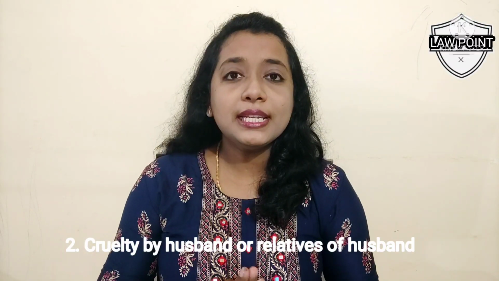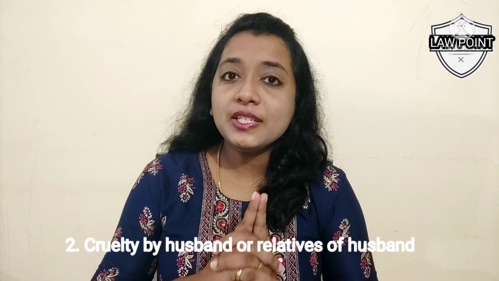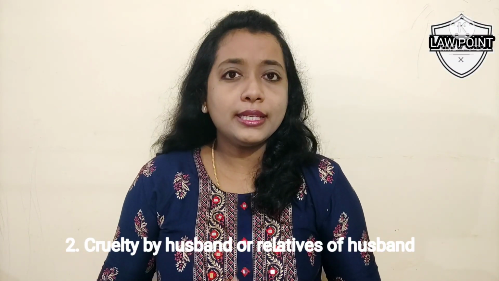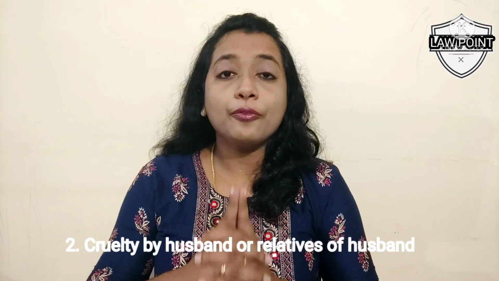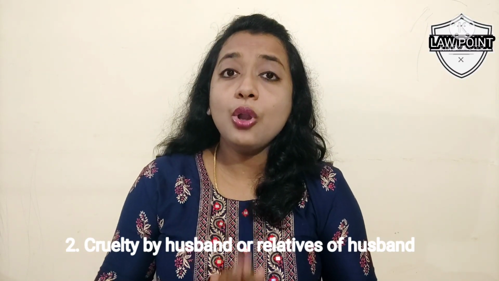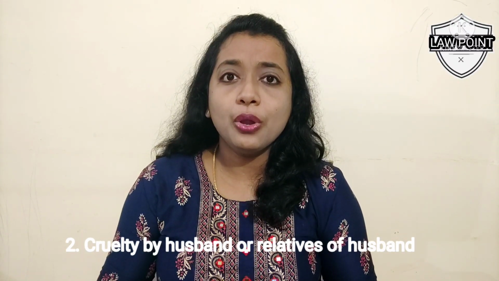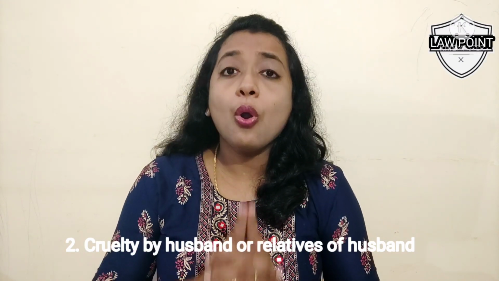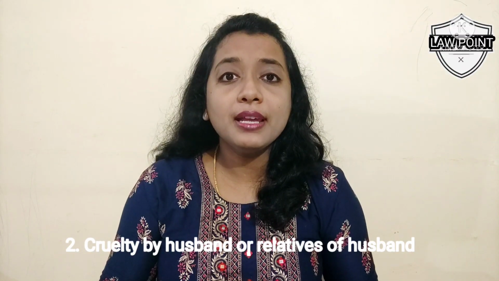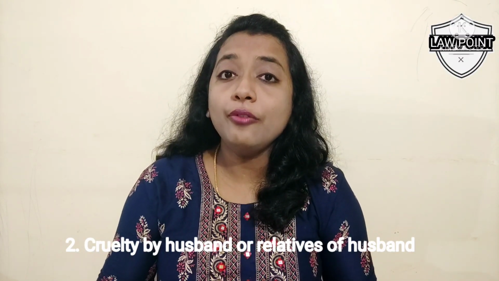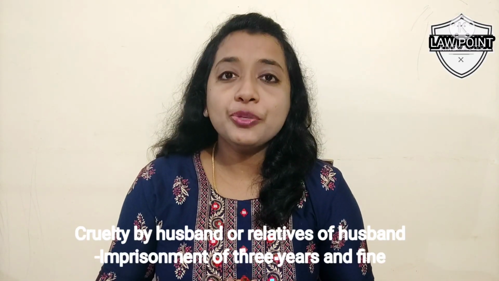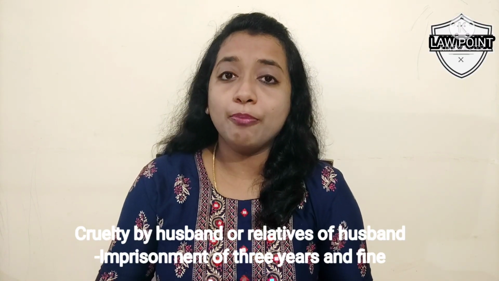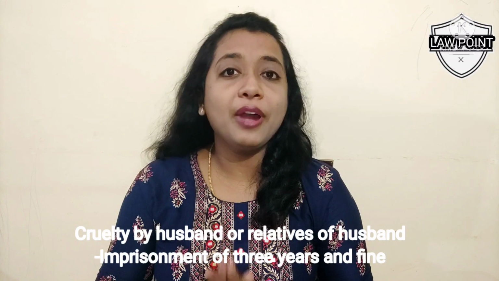Second offence under the Indian Penal Code relating to dowry is cruelty caused to a woman by husband or relatives of husband. In this case, cruelty or harassment includes both physical and mental torture. Any conduct of husband or relatives of husband in unlawfully demanding dowry and intended to provoke a woman to commit suicide or to cause danger to her life or impair her mental or physical health are all forms of harassment or cruelty. They are punishable as an offence. Punishment is imprisonment which can extend up to 3 years and shall also be liable to fine.